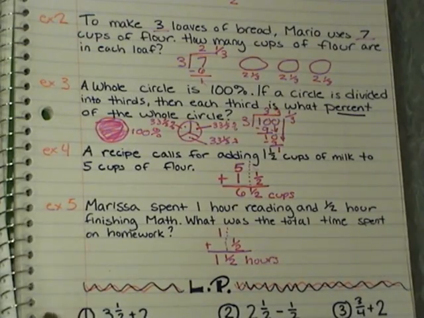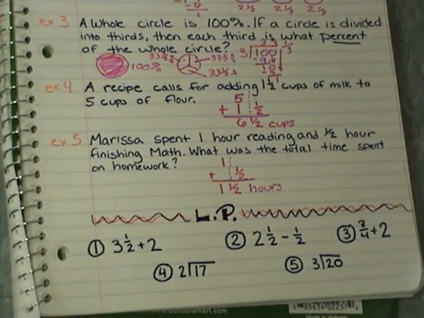Okay, and here's your lesson practice. I have some addition problems, some subtraction problems, and then some quick division problems just using mixed numbers, and we will go ahead and check them tomorrow.